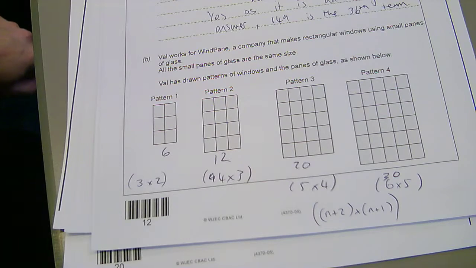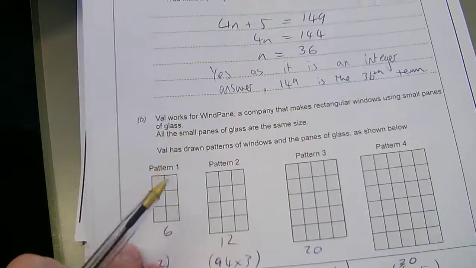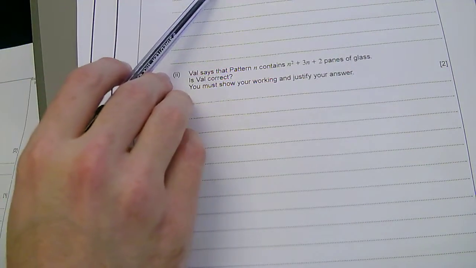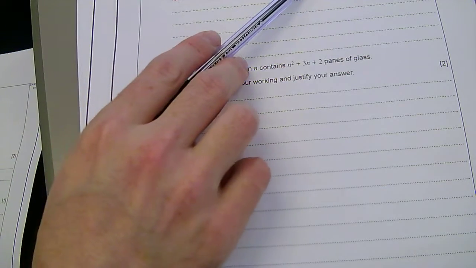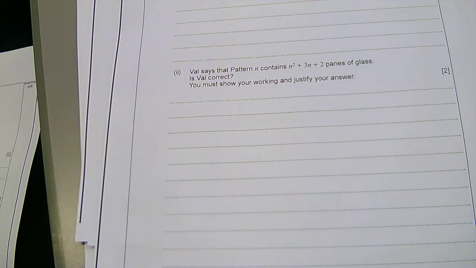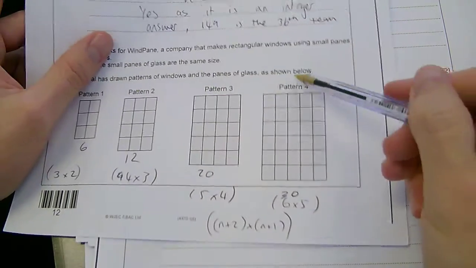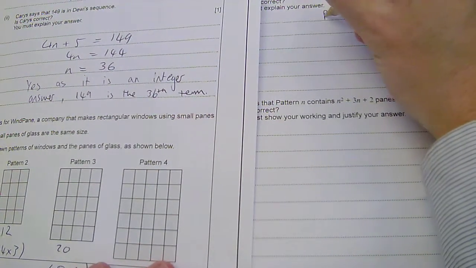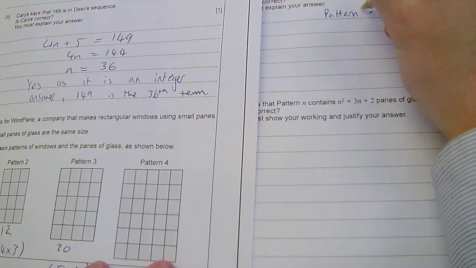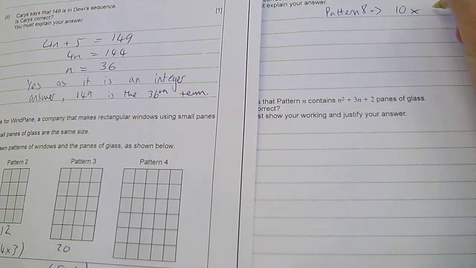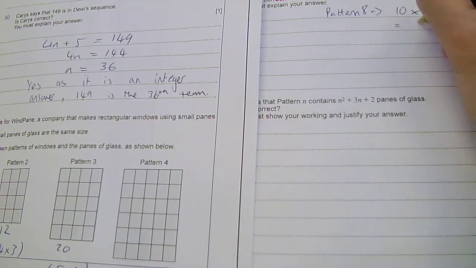For me, that way's better than doing what we're about to do, which is going to be the longer, fussier way. It says, Imran says there would be 110 panes of glass in Imran's pattern number 8. Now, if you're spotting there the link of what's going on, you'll be able to say it's wrong because pattern 8 would be 10 multiplied by 9, which is 90.